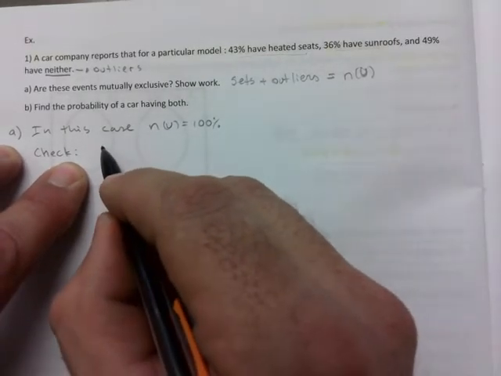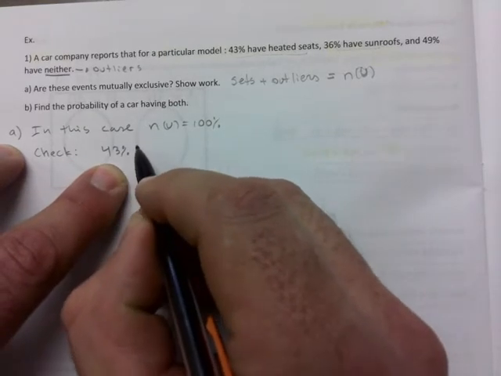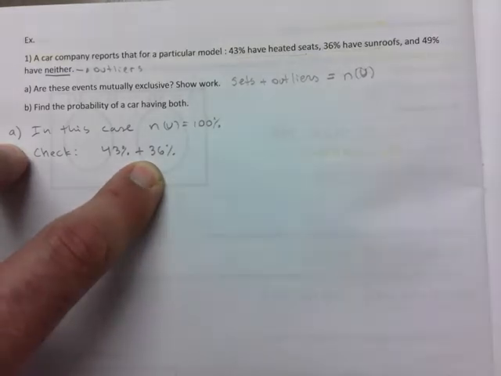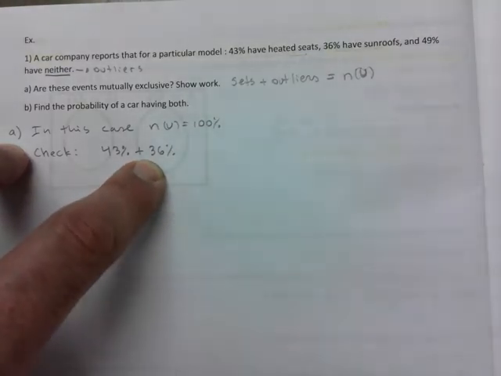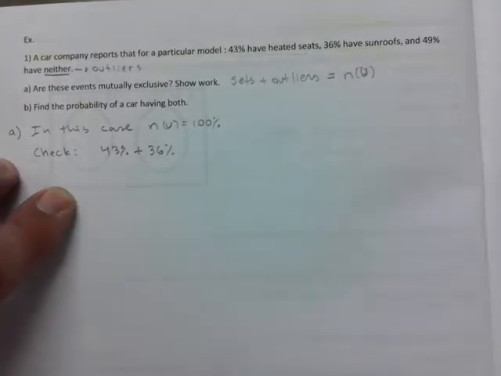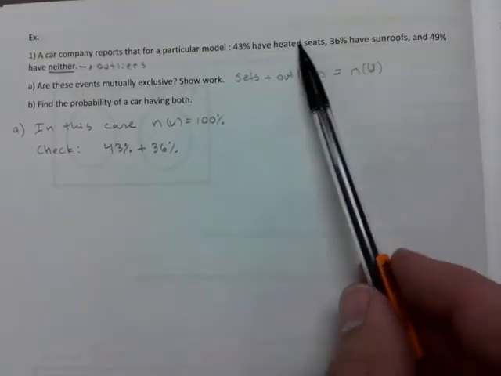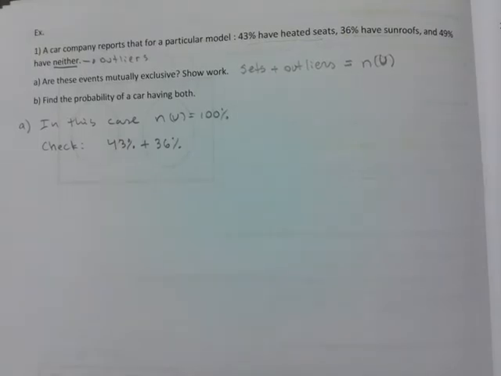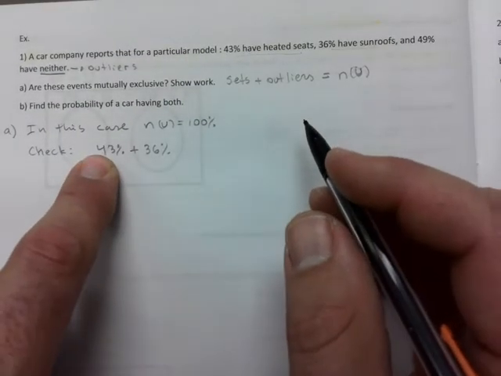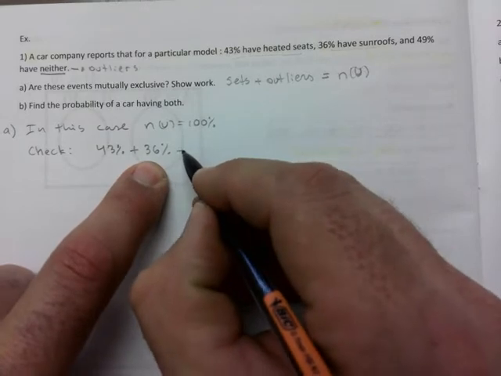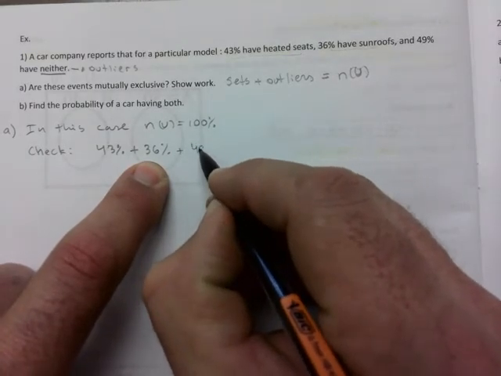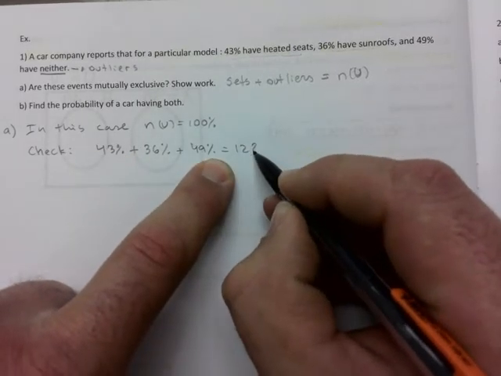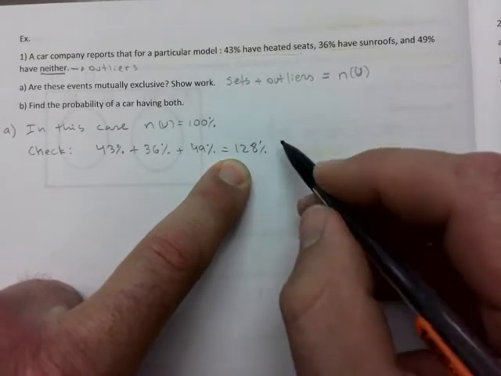We're going to add the 43% that represent cars involving heated seats, and cars involving a sunroof. And by the way, we can tell that there's a way that a car could have both, right? So it's not out of the question here. So I'm going to add the heated seats, the sunroof, and I'm going to add the outliers. And if I do that, I get 128%, right?